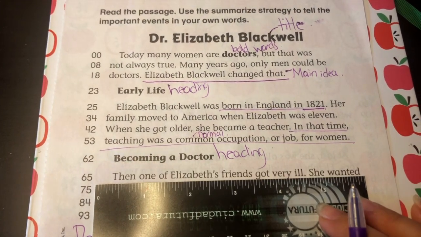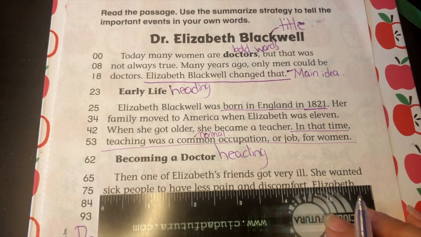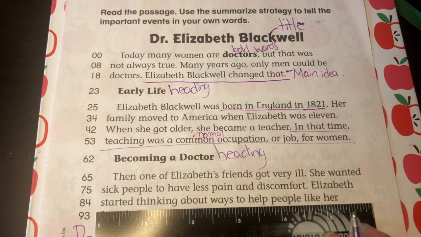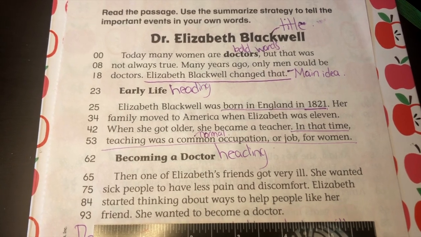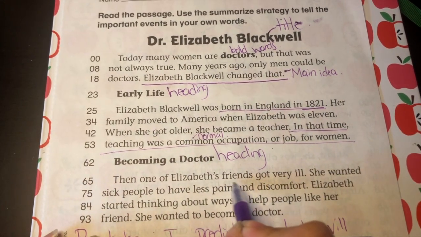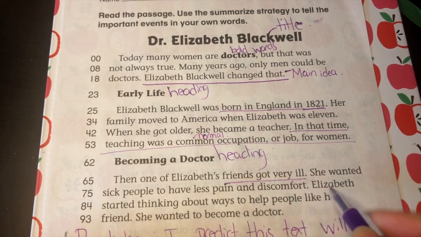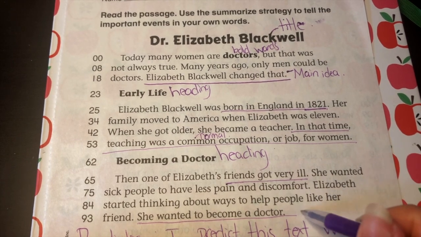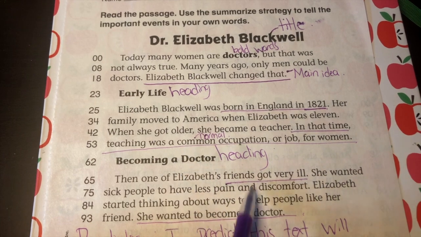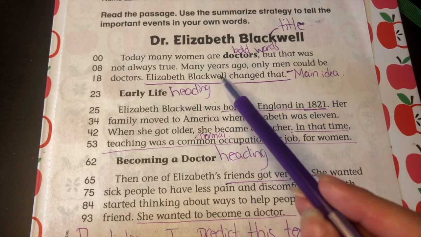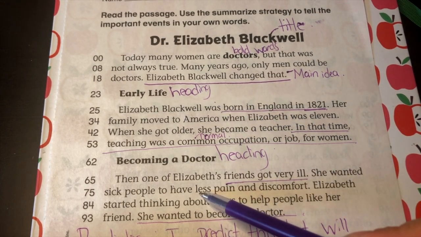Becoming a doctor. Then one of Elizabeth's friends got very ill. She wanted sick people to have less pain and discomfort. Elizabeth started thinking about ways to help people like her friend. She wanted to become a doctor. So, her friend was very ill, and this made her want to become a doctor. So, this is a key detail in this paragraph with the heading titled Becoming a Doctor. So before, in her early life, she was a what? A teacher. And then she became a doctor. Okay, now let's flip to the back.